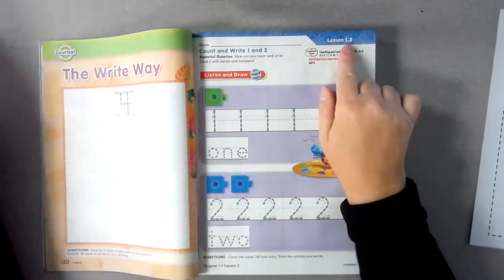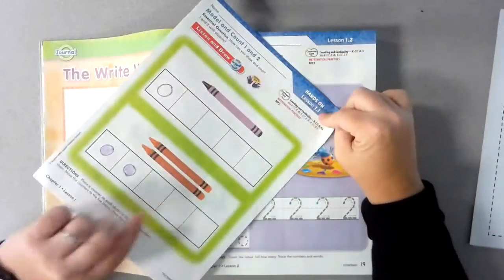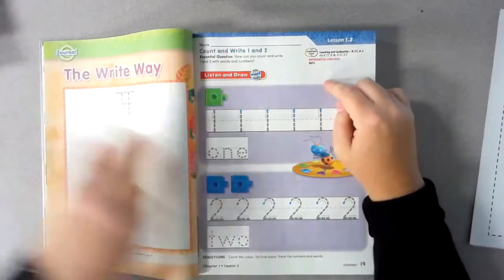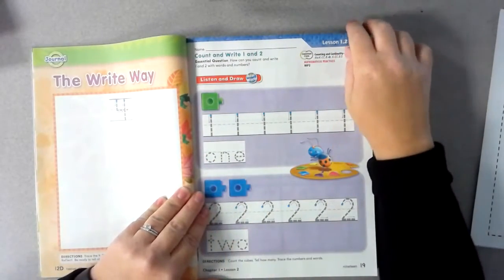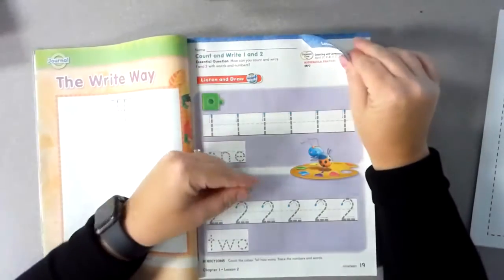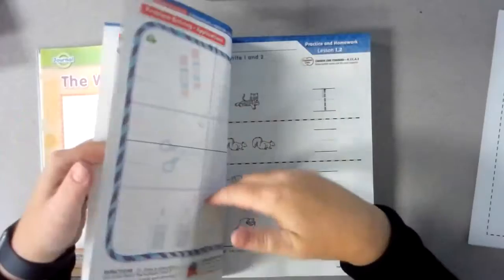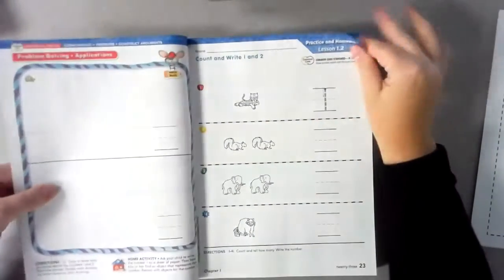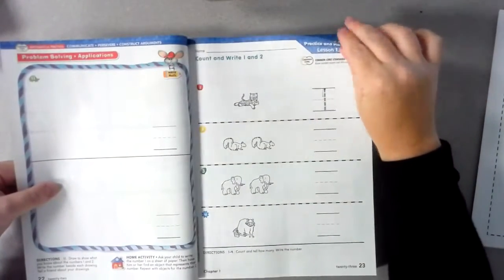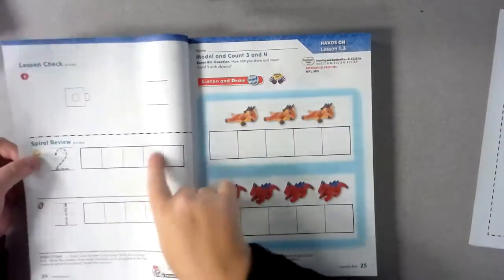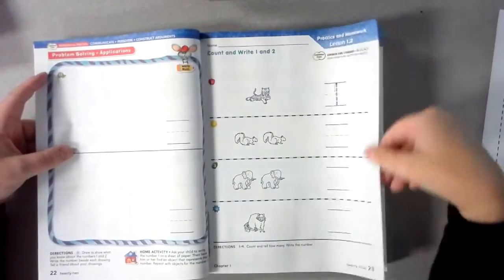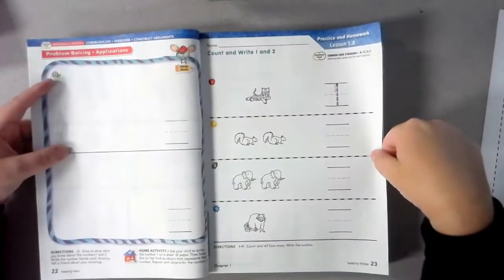This says 1.2 just because I've already ripped out the first lesson and recorded that for you guys. So the next one would be lesson 1.2. Count and write numbers 1 to 2. Every lesson is going to have a front and back, 2 pages, and then there's the practice and homework, and then the lesson check and review. The lesson check and review and practice is what they're going to be doing on their own with your help.